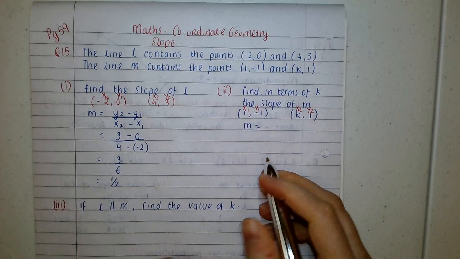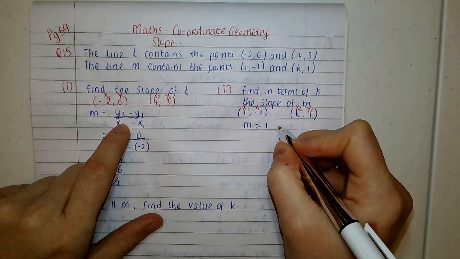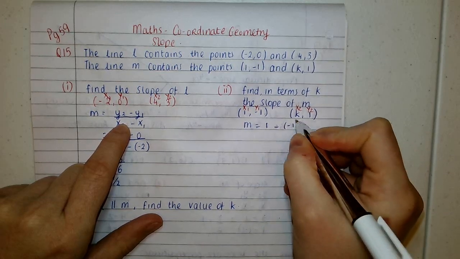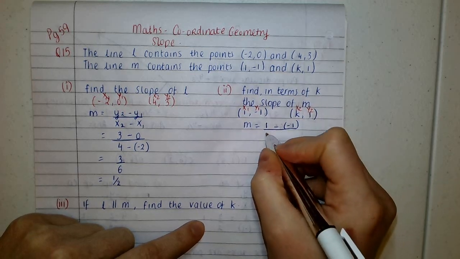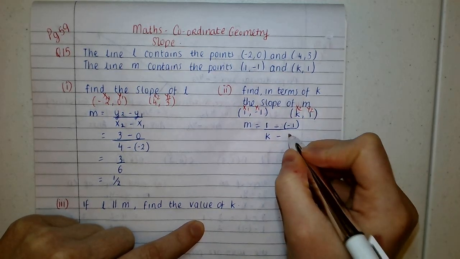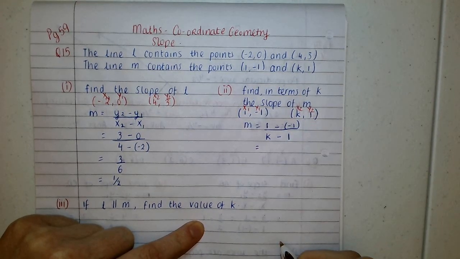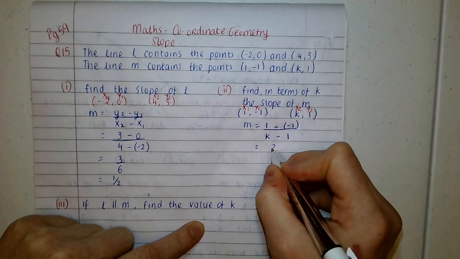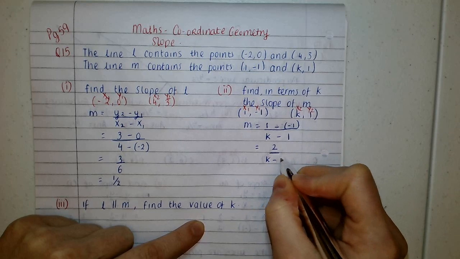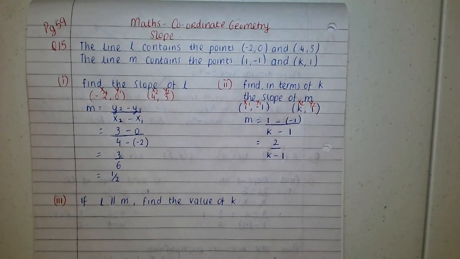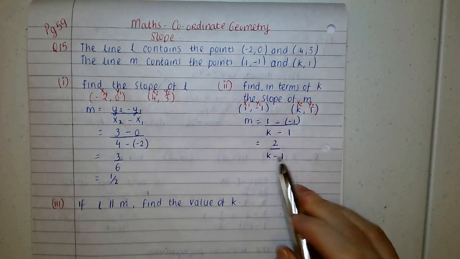So our formula is y2, which we know is 1, minus y1, which is -1. Because it's a negative number, we're putting it into a bracket. Then x2, which is k, minus x1, which is 1. When we do that, we can simplify this as best as we can. So the top will be 2 over k minus 1, and that cannot be simplified any further, so we will leave it as it is. So in terms of k, this is the slope of M.